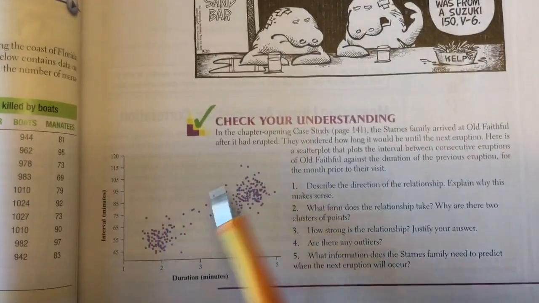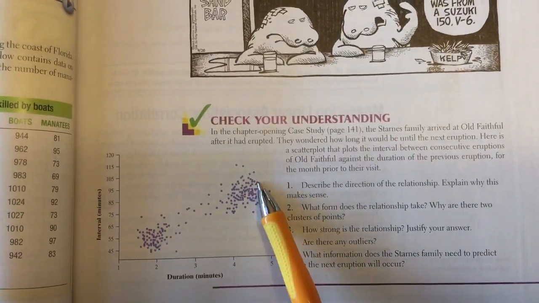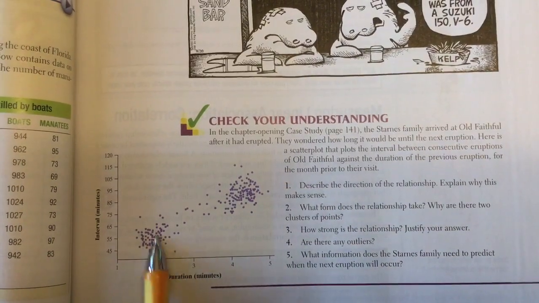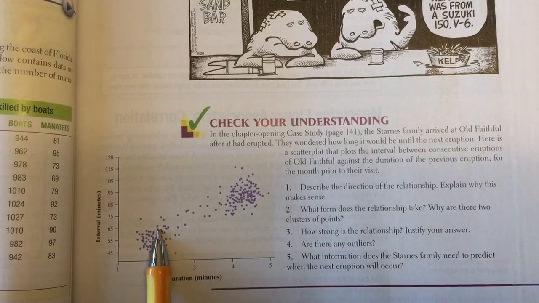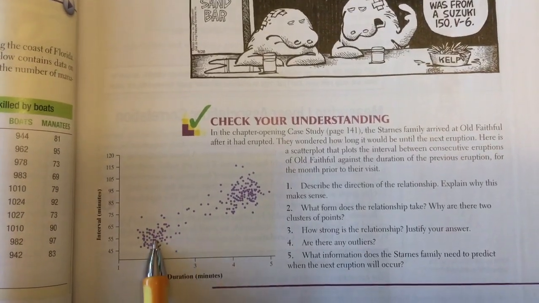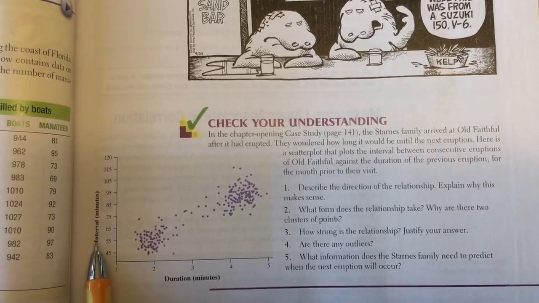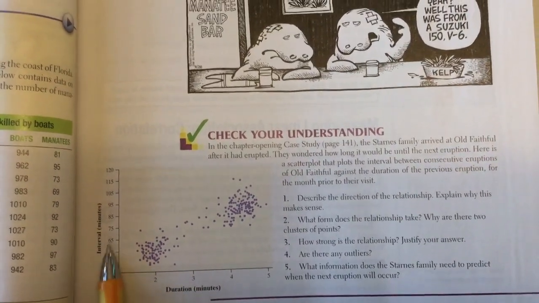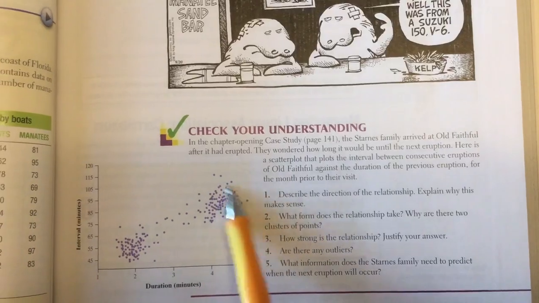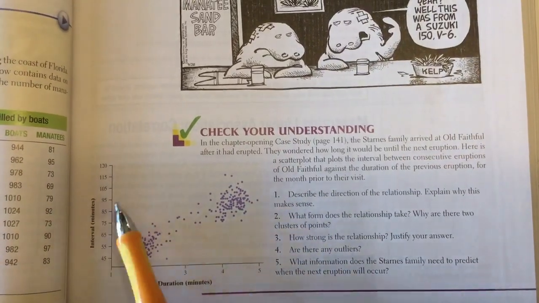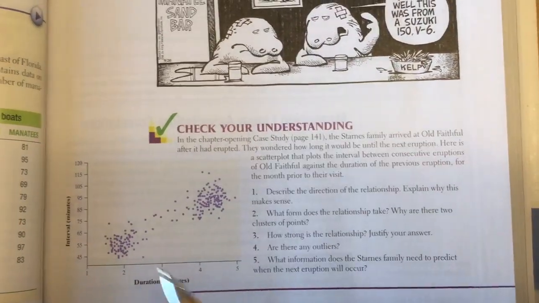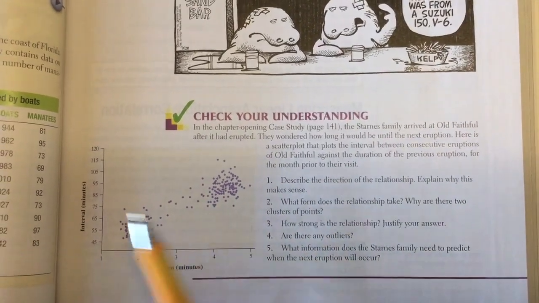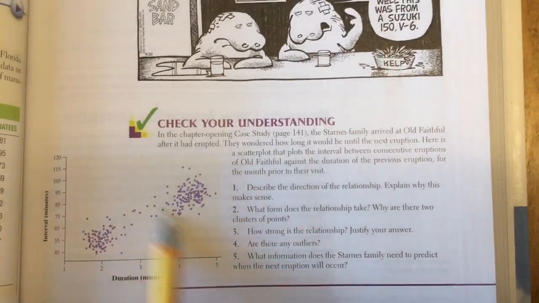Our direction, since it's going up, it's positive. What positive means is that smaller duration times are matched with shorter intervals between eruptions. Longer duration times match with longer intervals between eruptions. So when something is a positive association, the smalls go with the small and the larges go with the large, as opposed to negative.